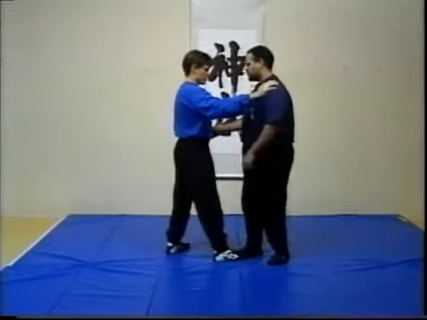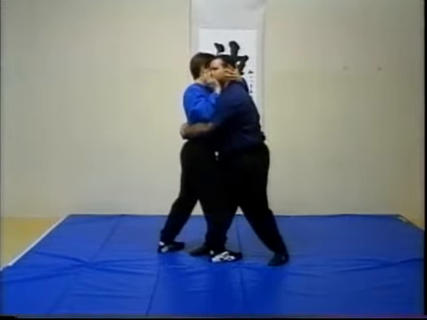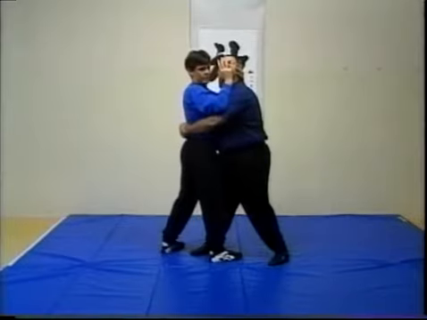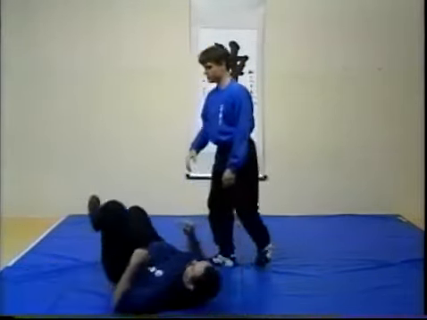So your opponent gets you in a front bear hug. Make yourself heavy here. Slide your hands up into place. Twist, push up. Now, keep very relaxed, chest to chest. Turn, and let him fall. All right, one more time.